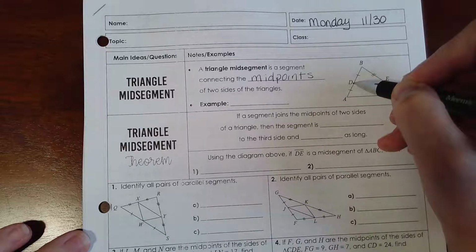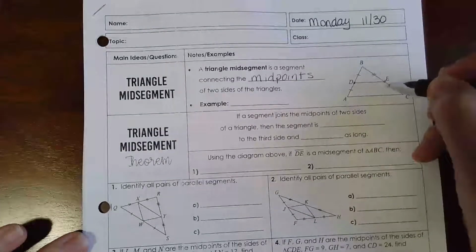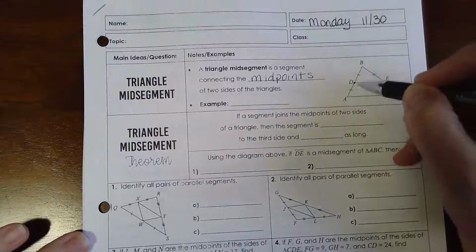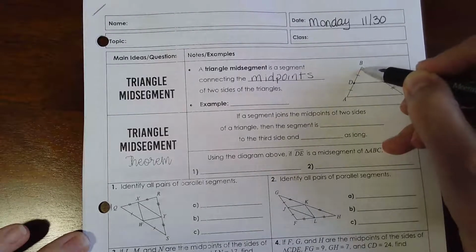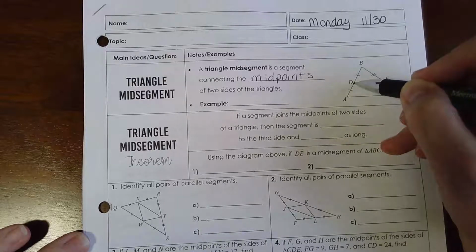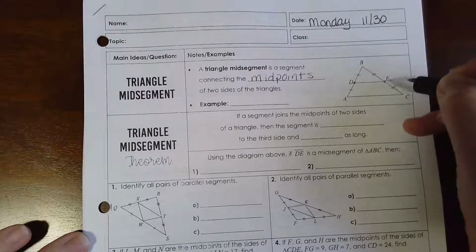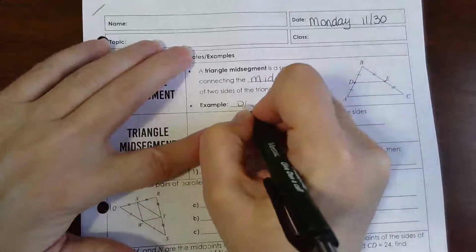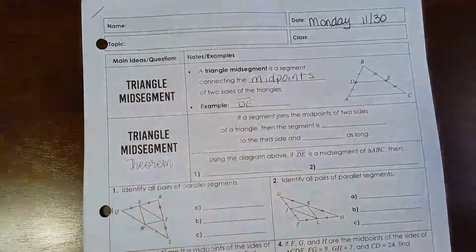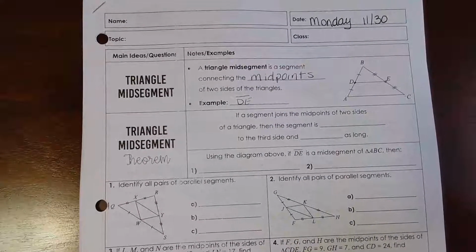Let's try that again. AD is congruent to DB, and since they're congruent, D has to be a midpoint. Likewise for BE and EC. So DE is our mid-segment.